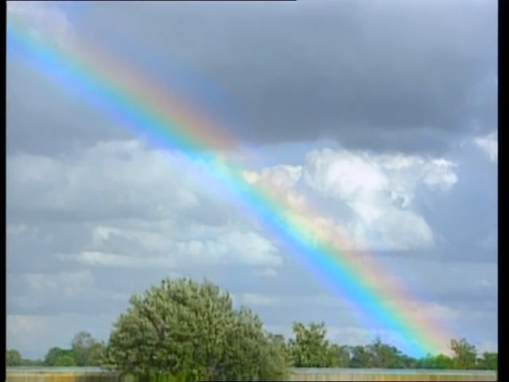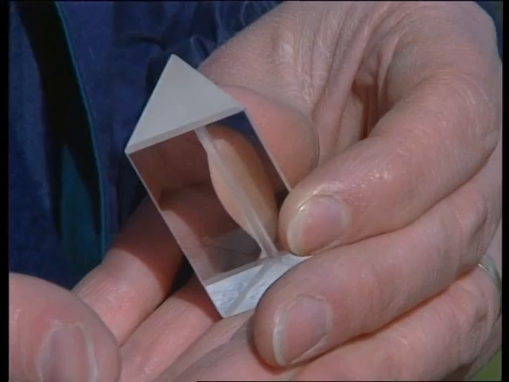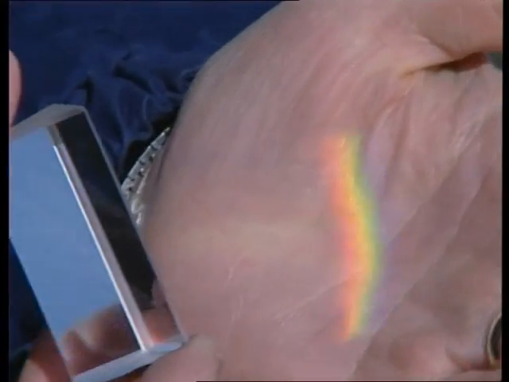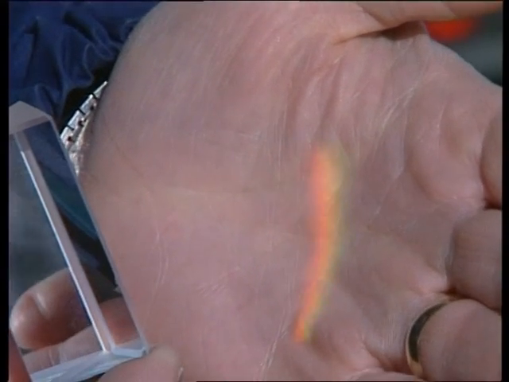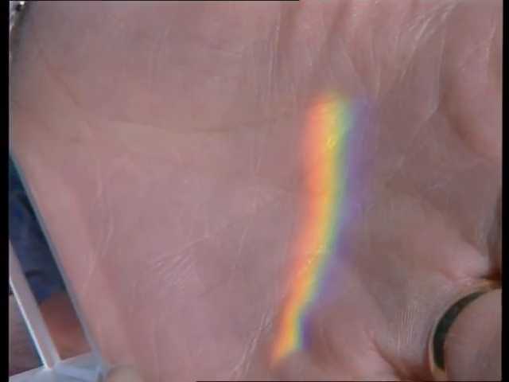Yet they always appear in the same order, ranging from red to violet. You might have seen that this same set of colours can be produced when a glass prism is held up to the light. The way that the prism refracts or bends rays of light into this spectrum of colours might well have a part to play in the formation of the rainbow.